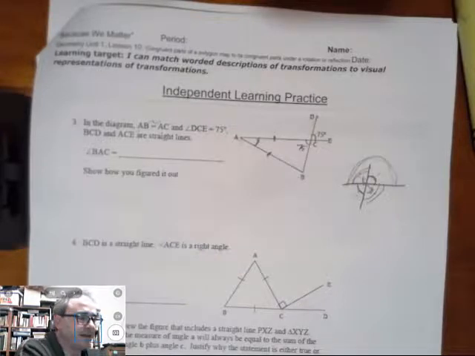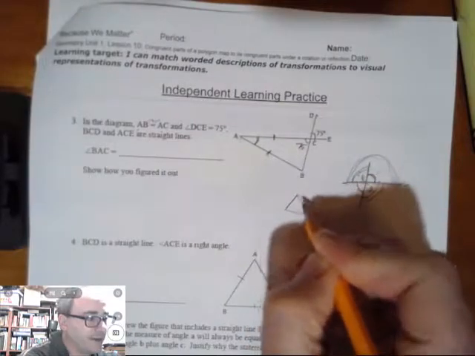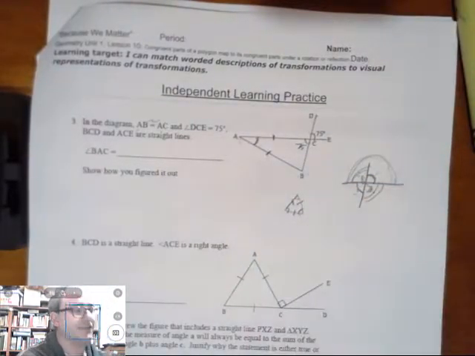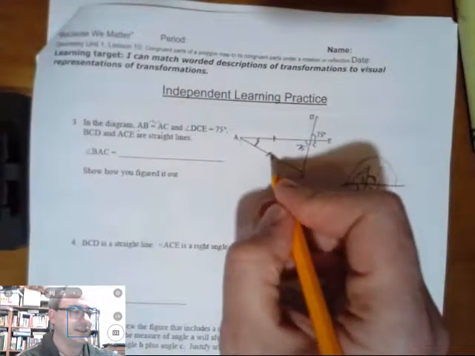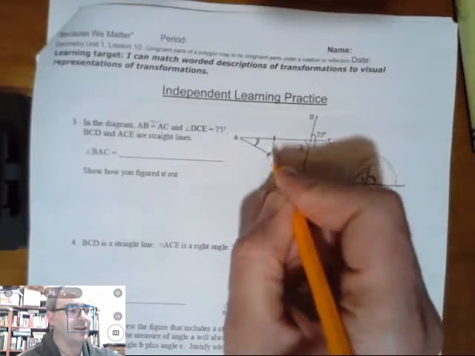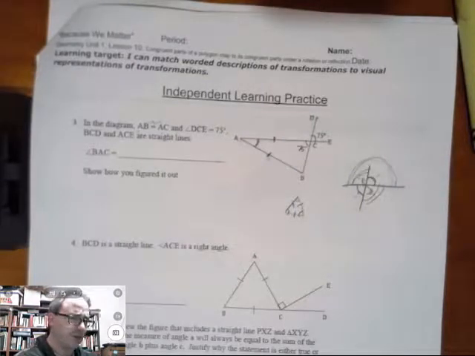Okay. We know that in an equilateral triangle, all three sides are the same. Then I told you that all three angles are the same. Well, this is not an equilateral triangle. This is what's called an isosceles triangle. Only two legs of the triangle are congruent. However, that gives me an interesting property.